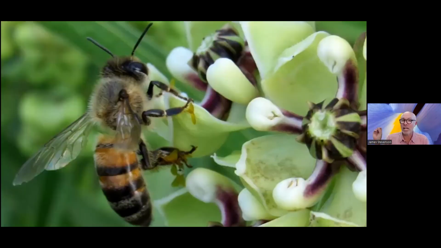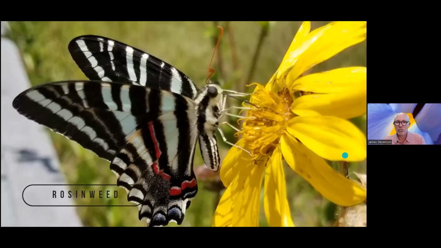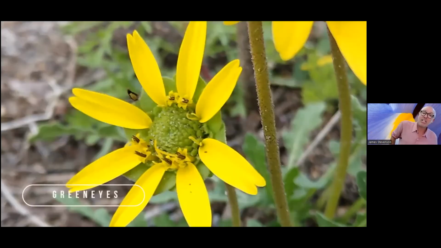So plants are keeping up with the potential nectar thieves. Here's another bee with pollinia attached to his legs. Rosinweed doesn't have this. Rosinweed is here being nectar thieved. Hopefully something hairy will come along and pollinate the poor rosinweed. Rosinweed is related to golden eyes.